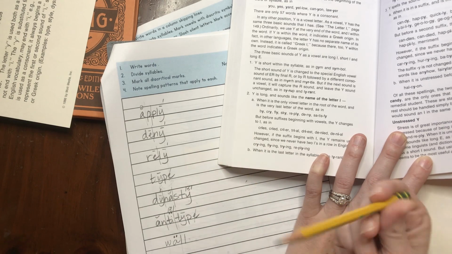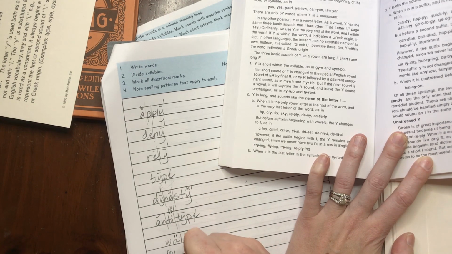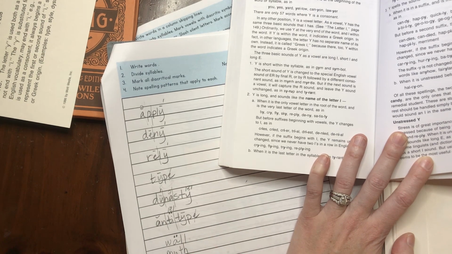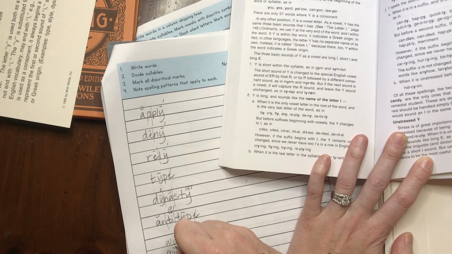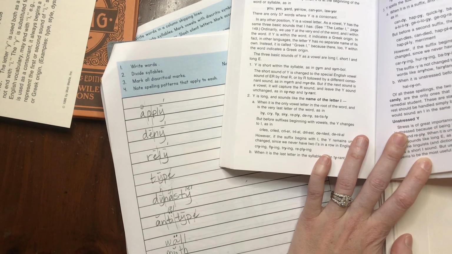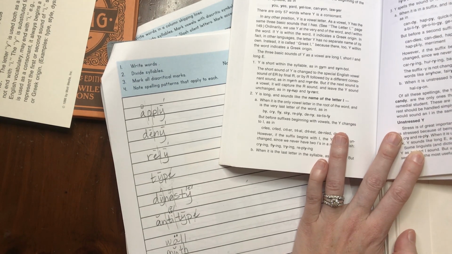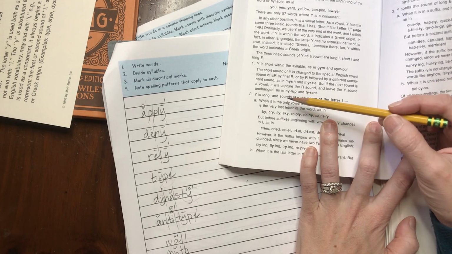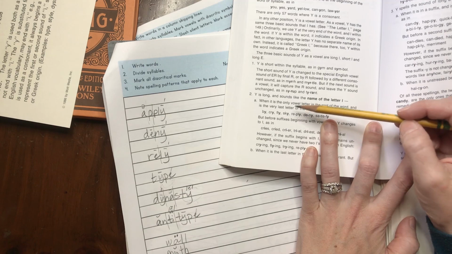We don't have any short I. But if it was the word myth, then we'd see that making the short I sound, which I believe is the breve, or I don't know how to say that. Is it brev or breve? I don't know. Probably breve. It sounds like something my ballet teacher would have said. When it is the only vowel letter in the root of the word and is the very last letter.